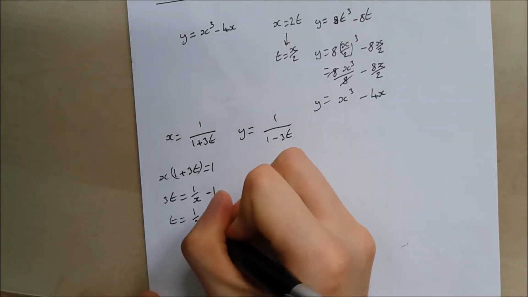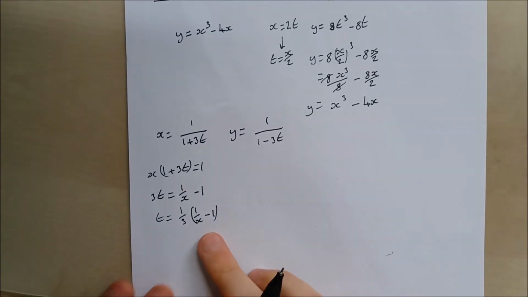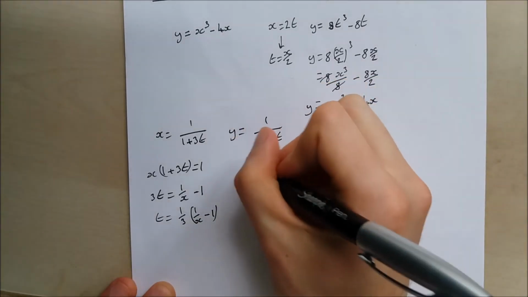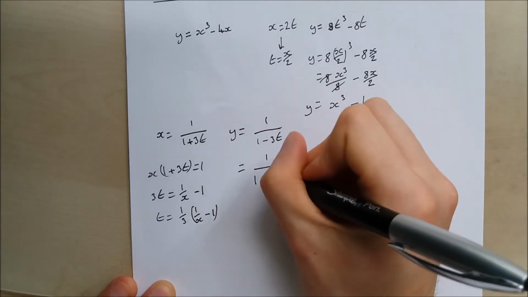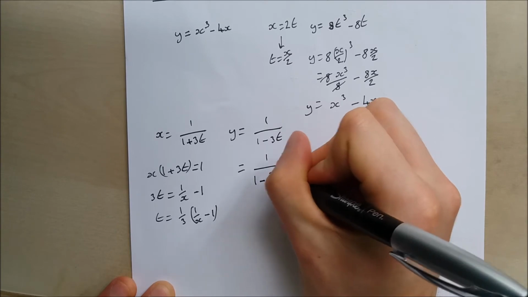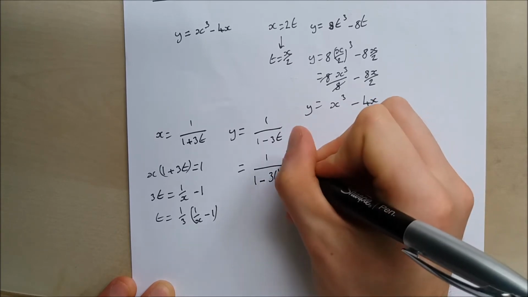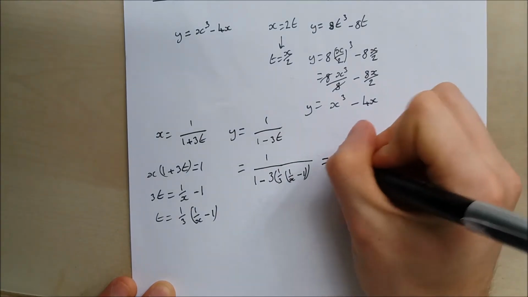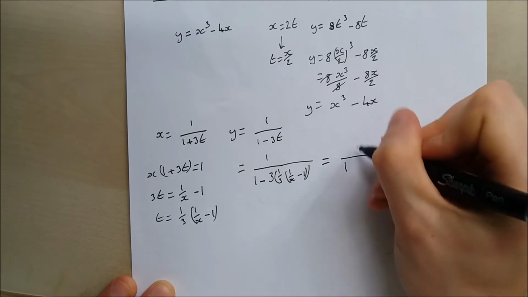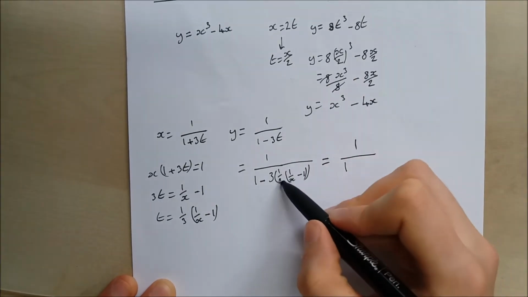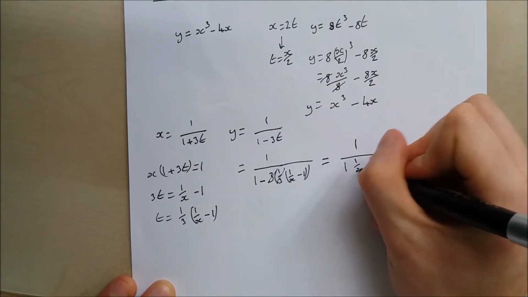So you have t equals a third times (1 over x minus 1), and then substituting this in for t up here, you have y equals 1 over 1 minus 3 times a third times (1 over x minus 1). Simplifying and expanding out this bracket, you have 1 over 1 minus, so this 3 and this third cancel, and you have 1 over x minus 1.